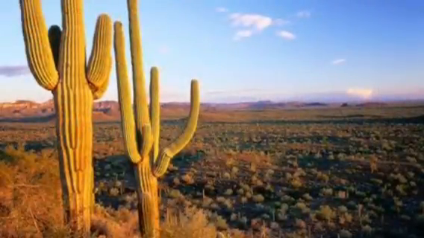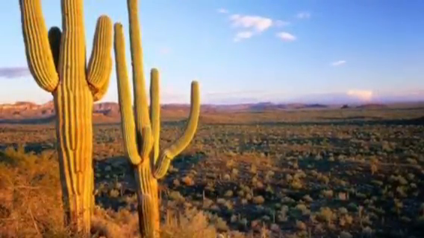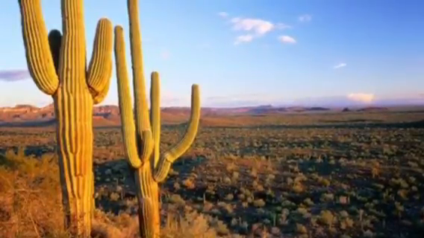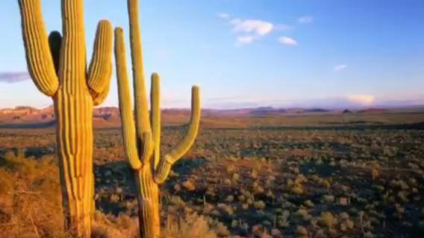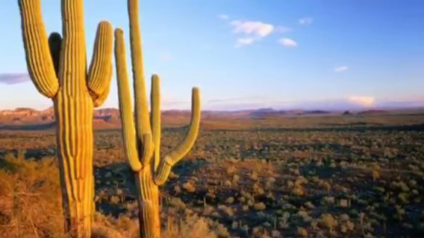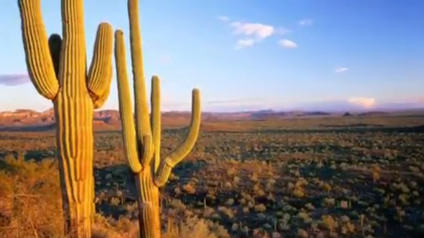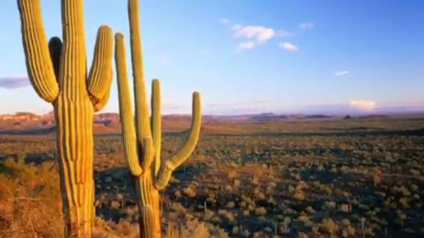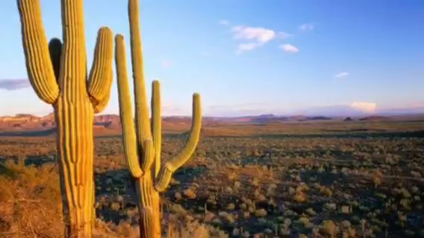Today, we'll be learning about deserts. Deserts occur in bands near 30 degrees north and south latitude or at other latitudes in the interior of continents, for instance, the Gobi Desert of North Central Asia. So what kind of precipitation do deserts get? Precipitation is low and highly variable, generally less than 30 centimeters per year.